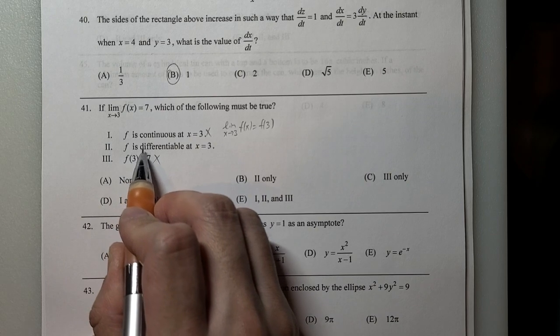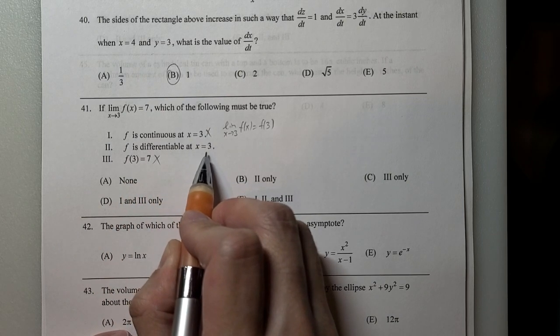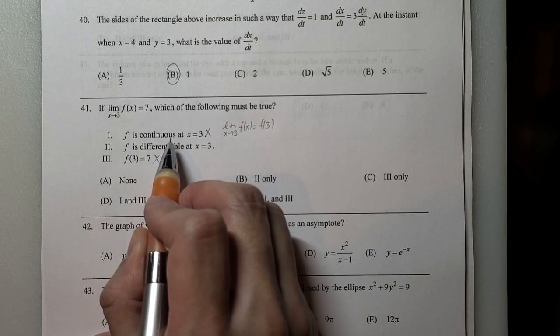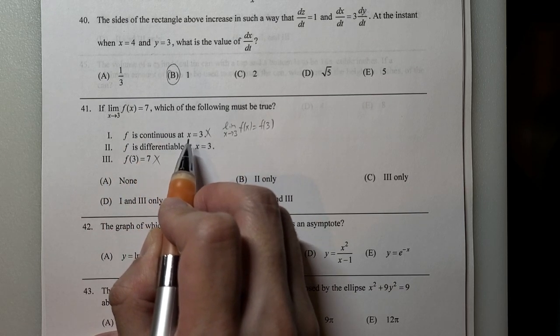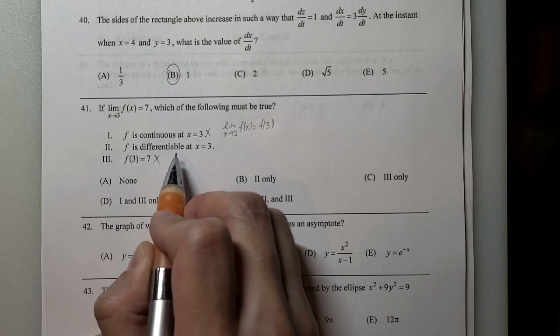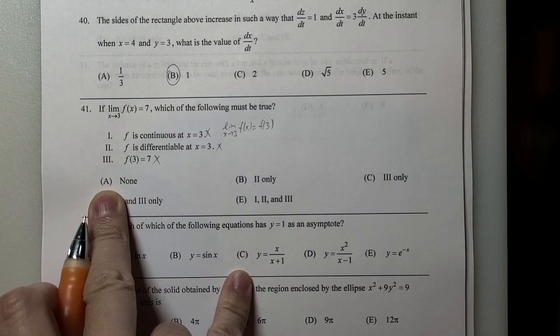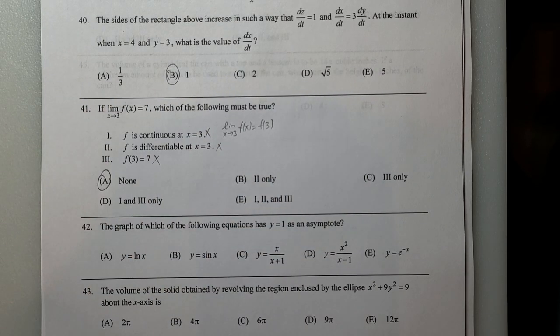F is differentiable at x is 3. Just because the limit exists doesn't mean differentiable, because we just said it might not be continuous. If it's not continuous, it cannot be differentiable. So I believe 41 should be it. Yes. Only 30% of people got that right. And 21%, oh, I'm surprised not so many people omitted this. 11% omitted. 21% picked E.